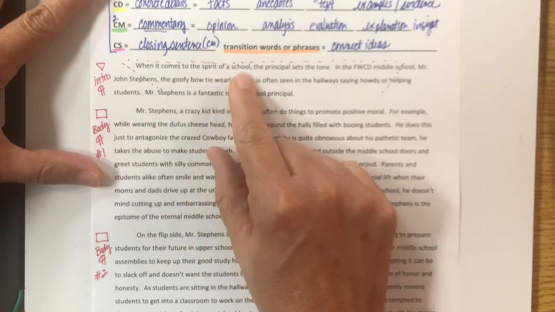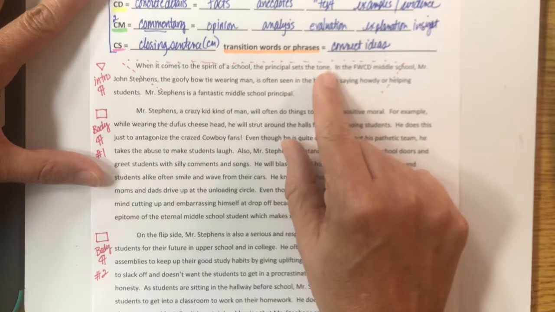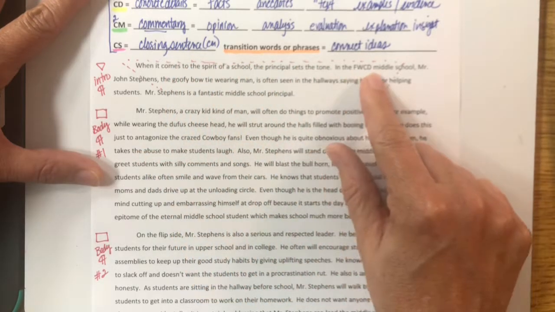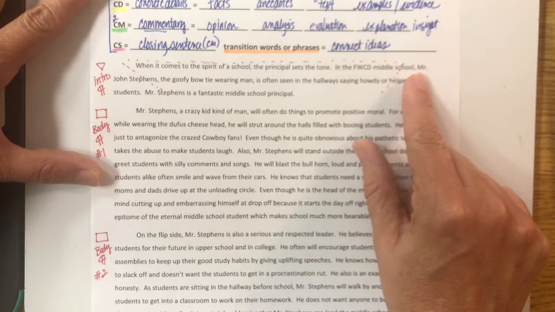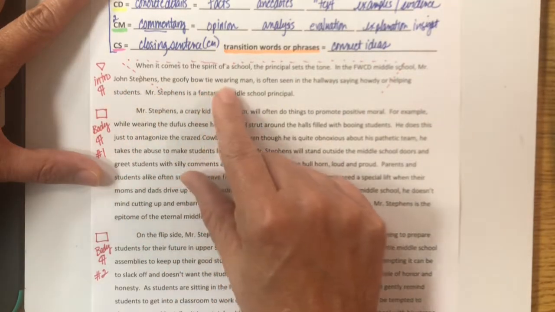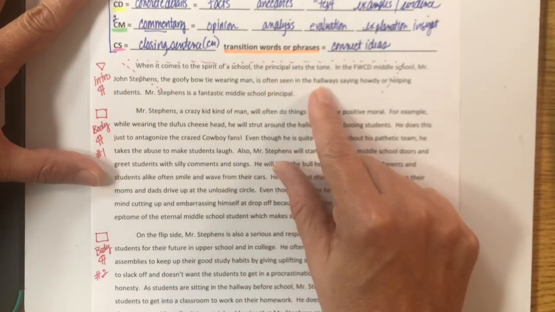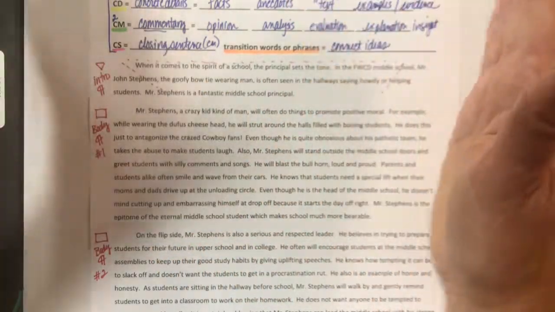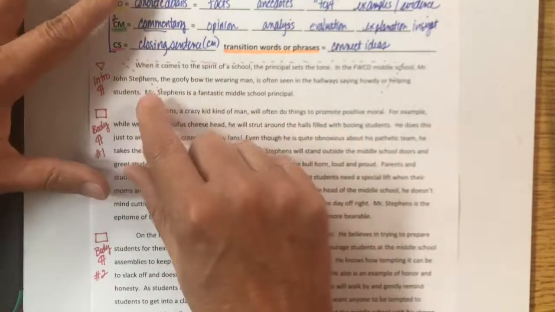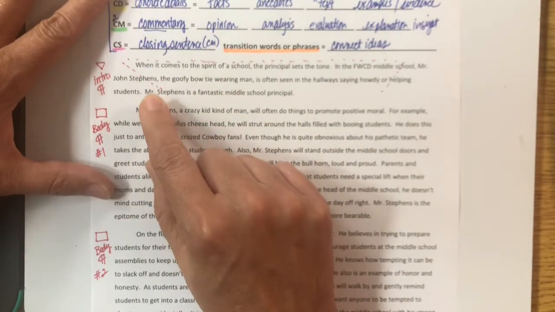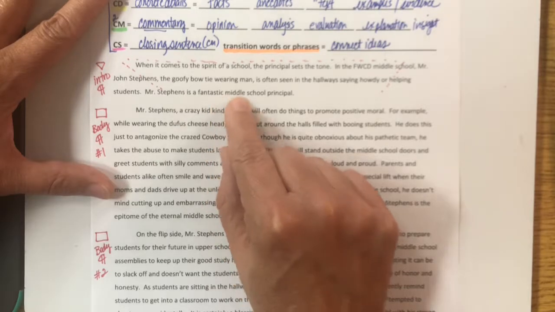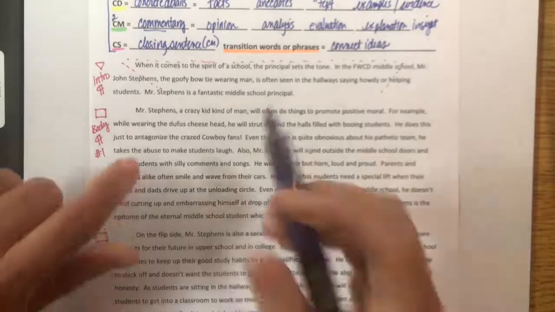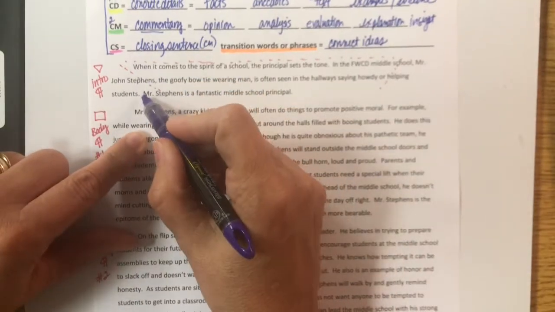When it comes to the spirit of a school, the principal sets the tone. So I'm starting off with school and principal. In the FWCD middle school, Mr. Stevens, the goofy bow tie wearing man, is often seen in the hallways saying howdy or helping students. Now I've gone from school and principal to specifically Mr. Stevens, and then here is my last sentence. Mr. Stevens is a fantastic middle school principal, and that is my thesis. Okay, so it goes from broad to specific to my very last sentence.